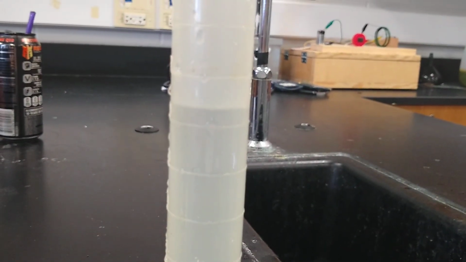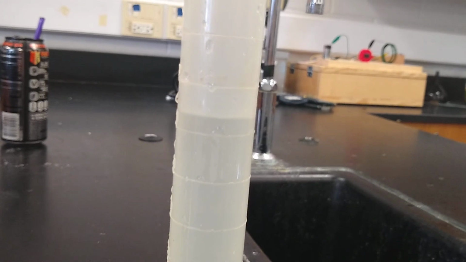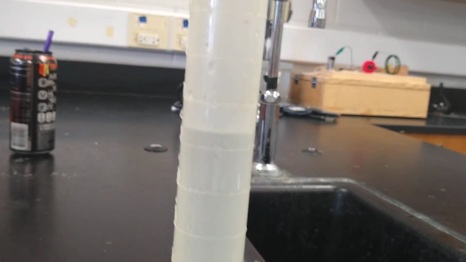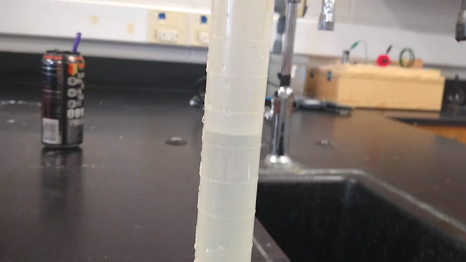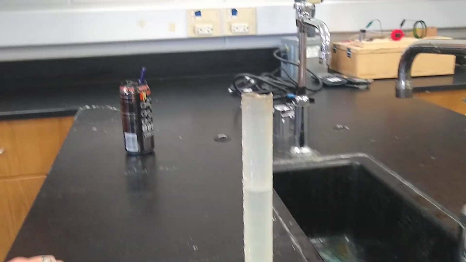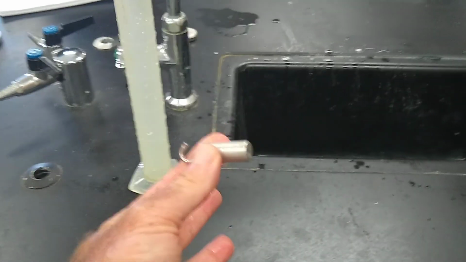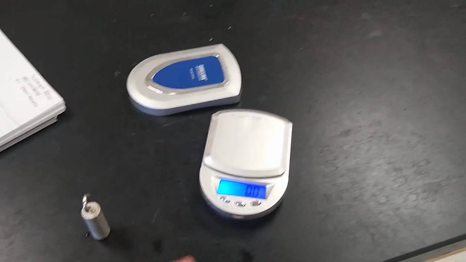And now we're going to read it again. What do you think the new water level is? 73, 74, right between. Okay, so it went from 69.5 to 73.5. So we would subtract those two numbers, and it's 4. It's 4 cubic centimeters. So now we're just going to pour the water out. We know the size of this one, in particular, is about 4 cubic centimeters. So we're going to weigh it. And the mass is exactly 30 grams.